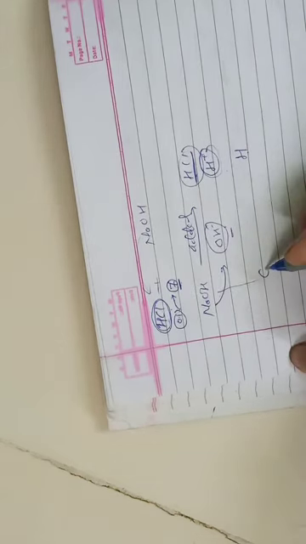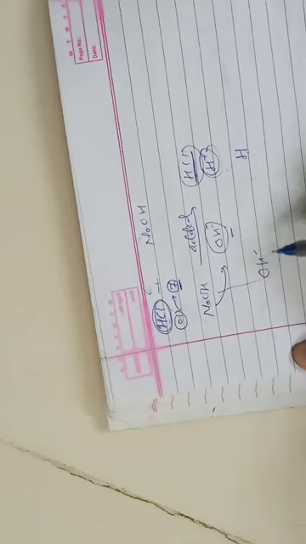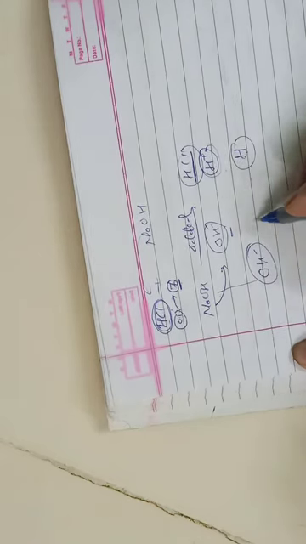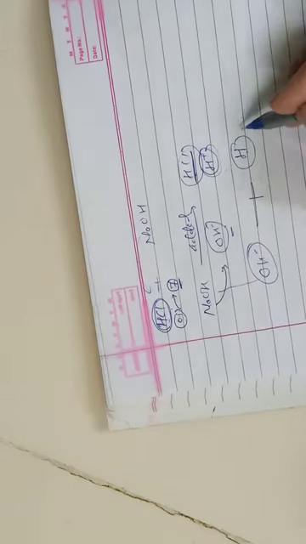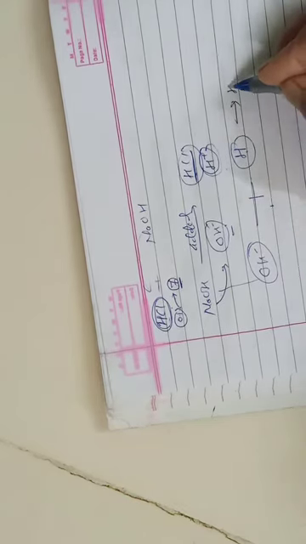From HCl, H ions are released and from NaOH, OH ions are released. These H and OH ions together form what?